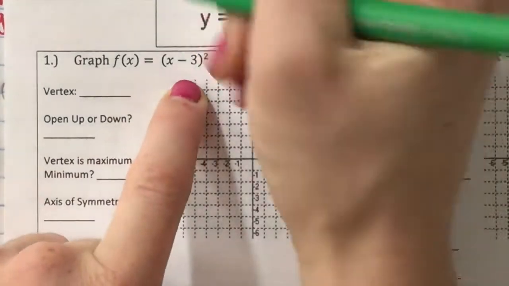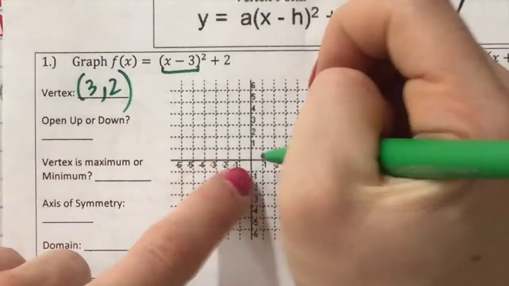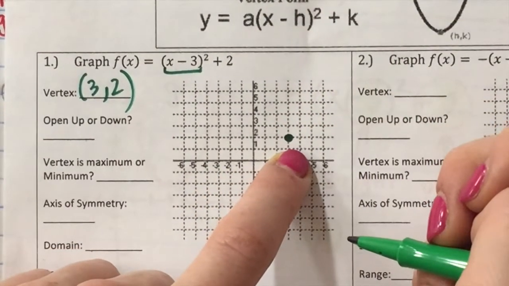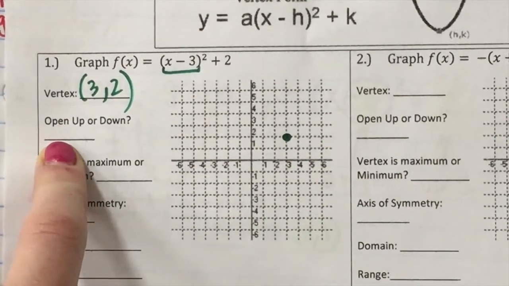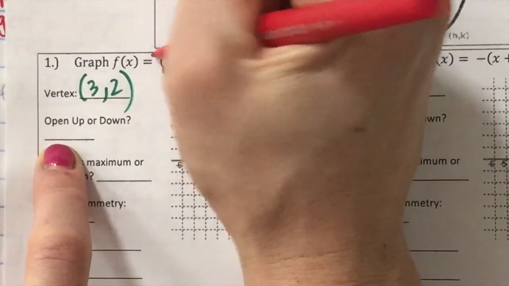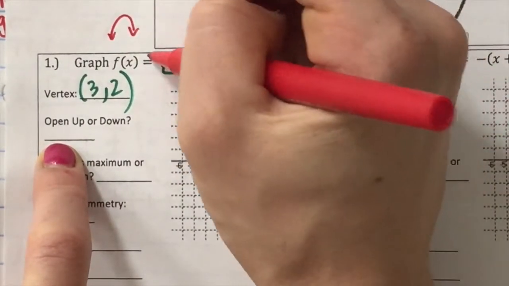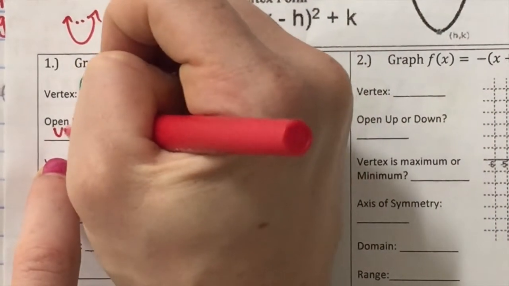Okay, number 1. So, the vertex. You switch the sign of this, so it's 3, comma, 2. Easy. Let's graph it. 1, 2, 3, 1, 2. This is the vertex. Okay? The next question says, does it open up or does it open down? Well, let's think about the equation. If there were a negative here, it would be an upside down parabola, but there's not. So it's a happy parabola, which means it's opening up.